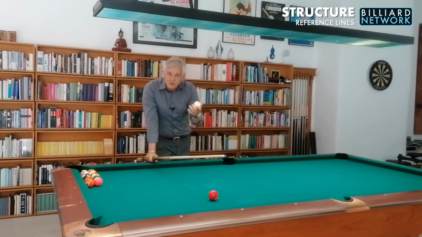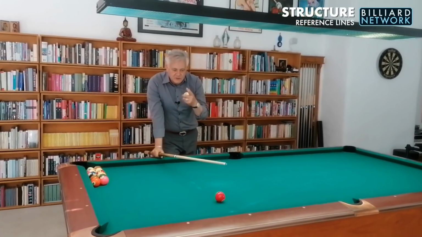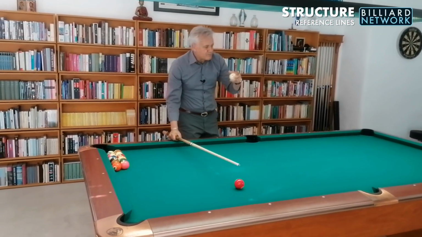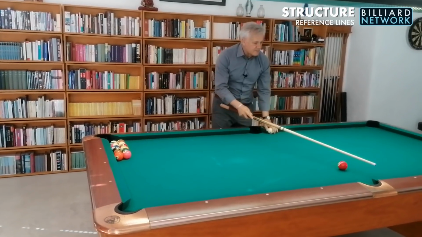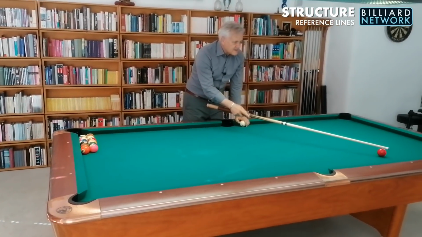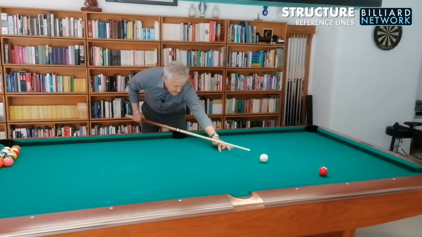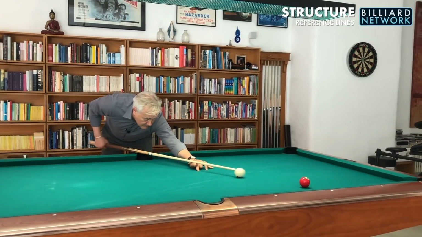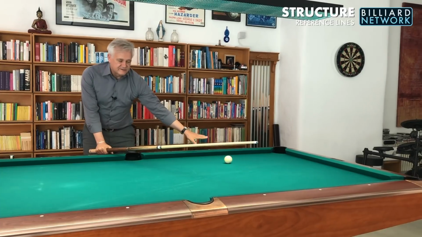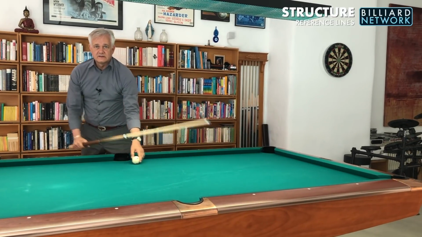Sometimes it's your stroke also, of course, and you should practice this on both sides. For example, if you put it on that side, you want to check if you get the same outcome on the left and on the right.